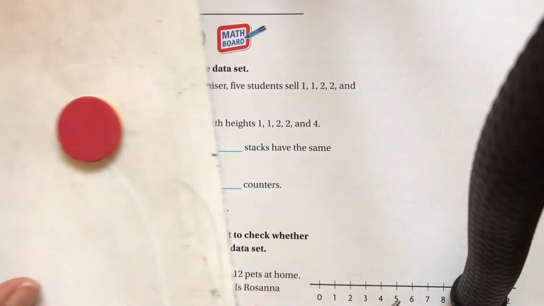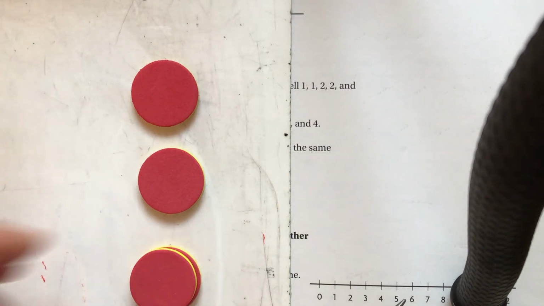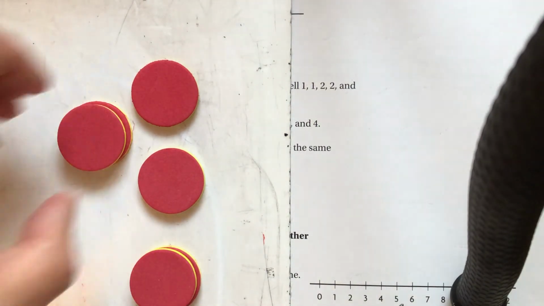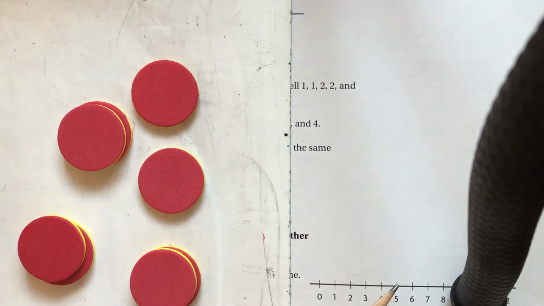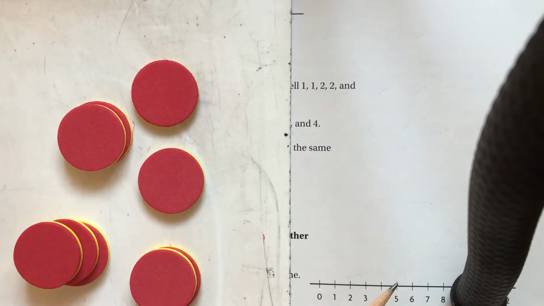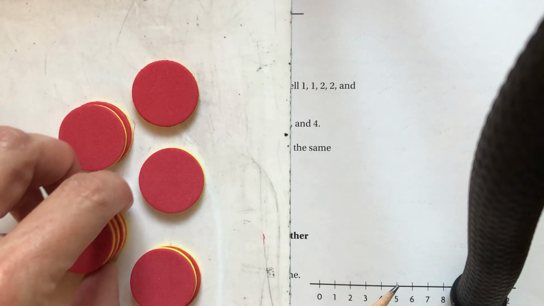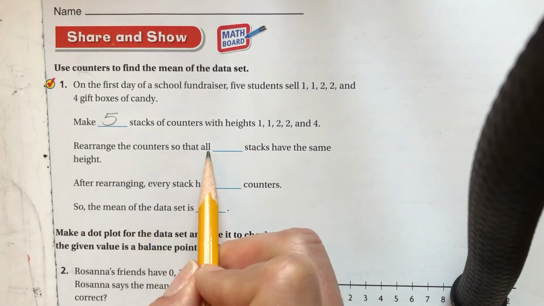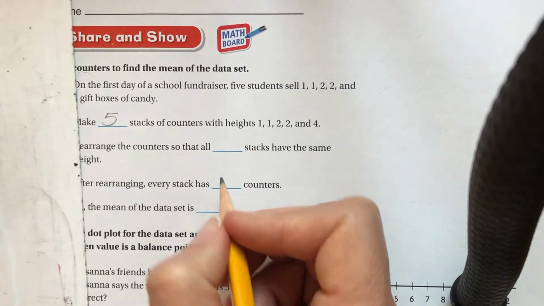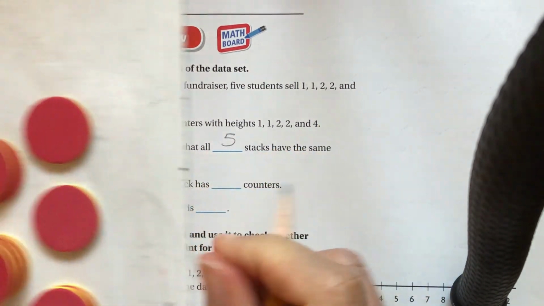I've got 1, 1, 2, 2, and 4. 1, 1, 2, 2, and 4. Rearrange the counters so all 5 stacks have the same height.